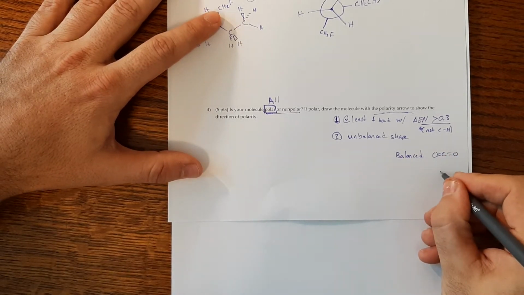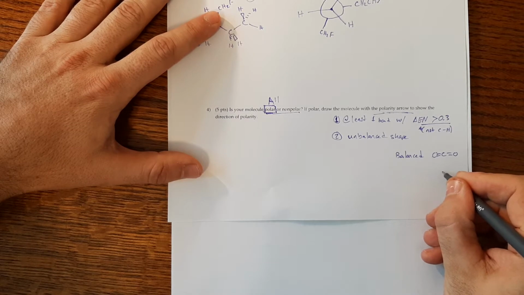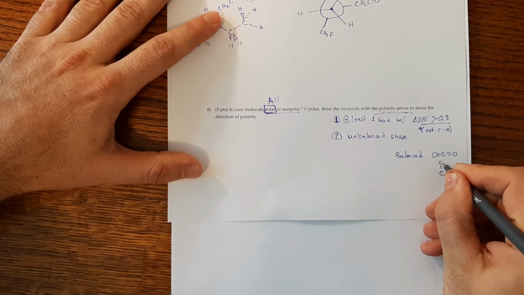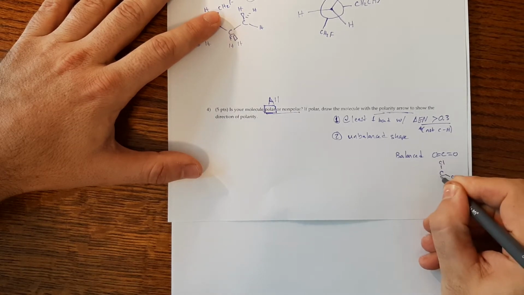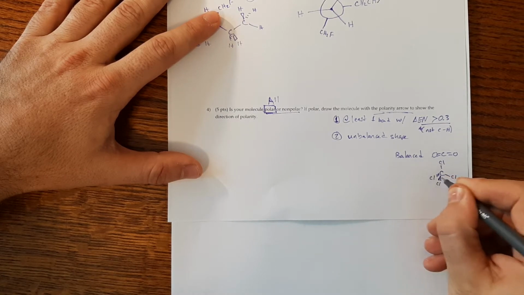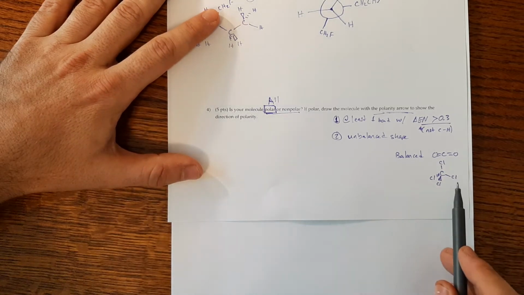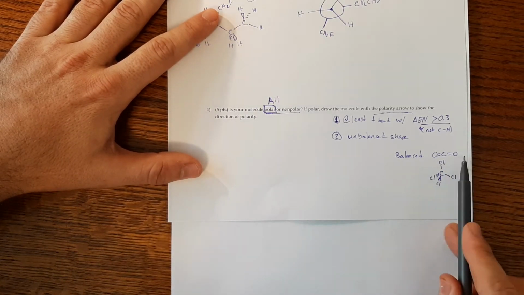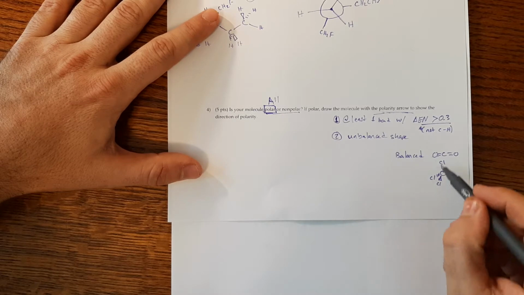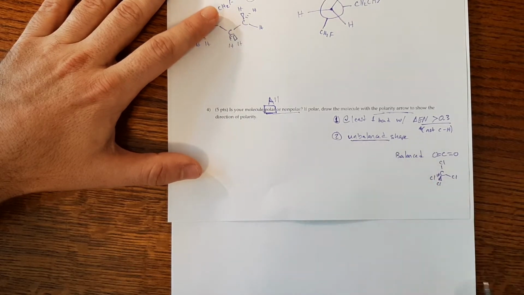Or something like carbon tetrachloride, where you have carbon with 4 chlorines evenly spaced around it. So these ones are pretty easy to see. There's just one atom in the middle and they're evenly balanced around. So those are balanced. So we're looking for something that's unbalanced.